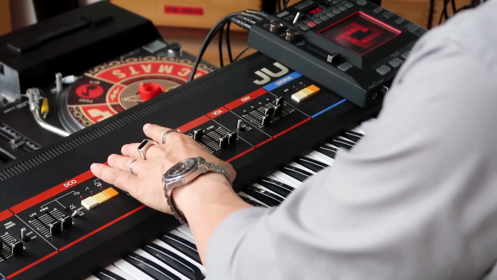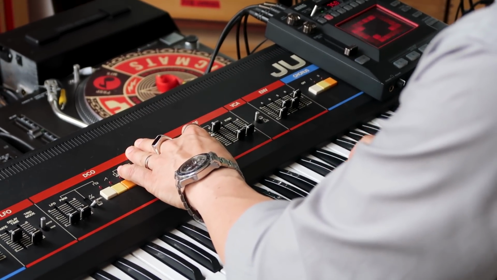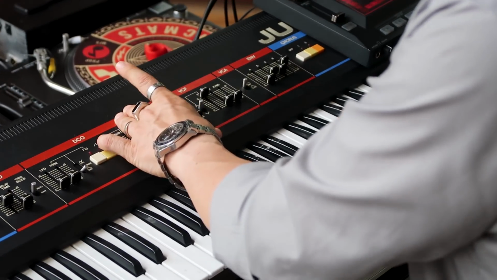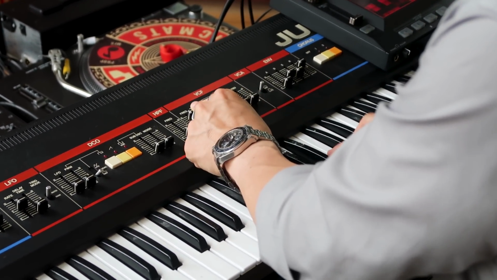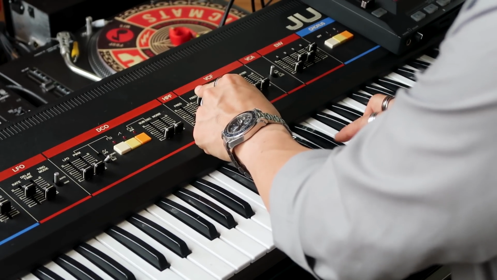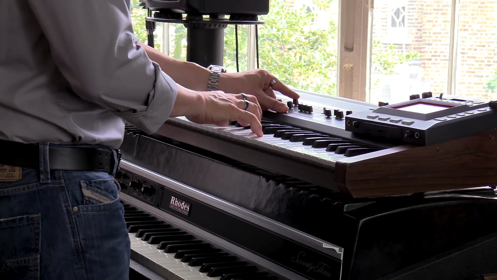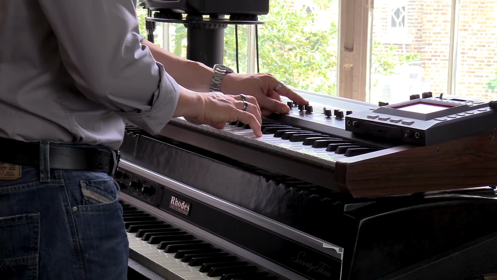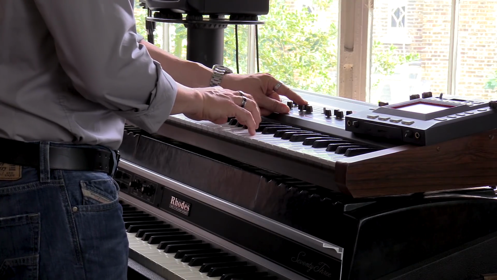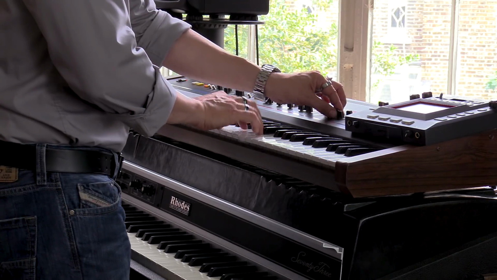Maybe it's a bit too bright, so we'll pull that down. I've got a little bit too much envelope here. Right?